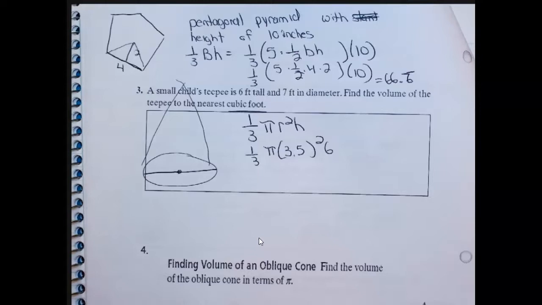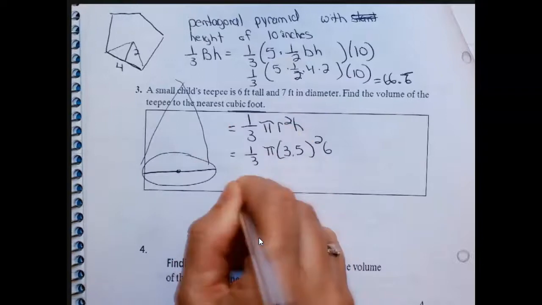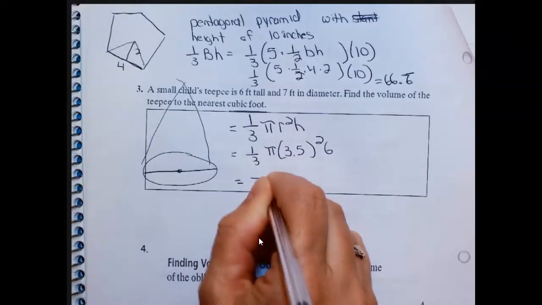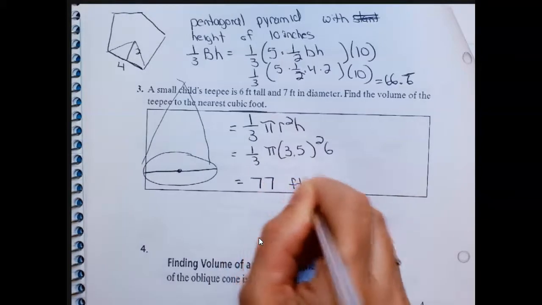So again, let's go ahead and type it in on our calculator. Go ahead and use your pi button. 3.5 squared times 6. And we end up with a volume, it says to the nearest foot, which would be 77 cubic feet.